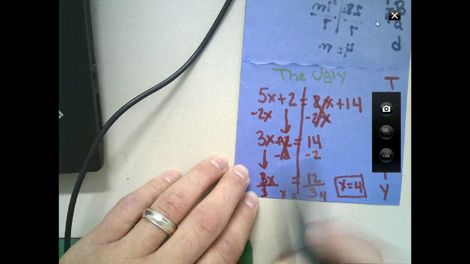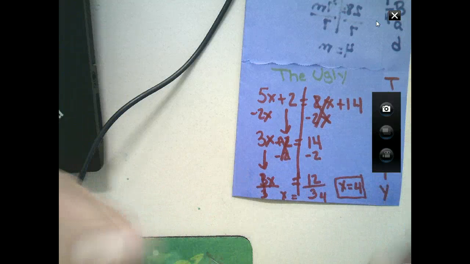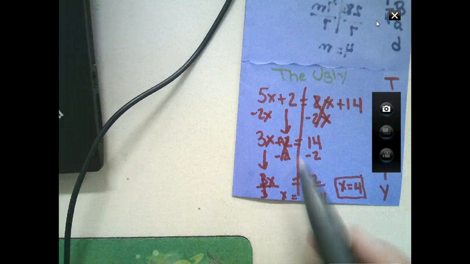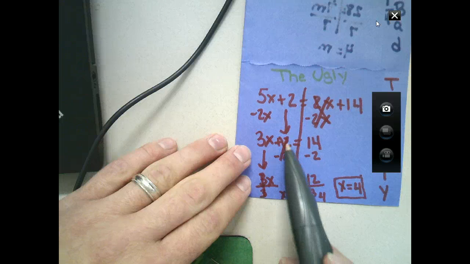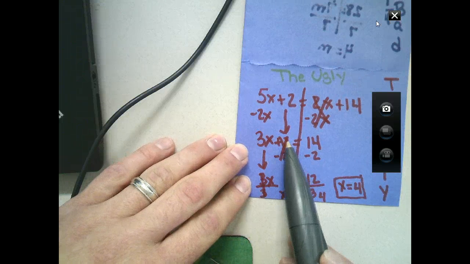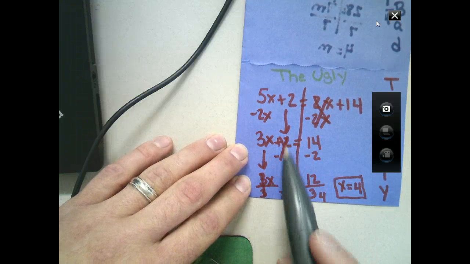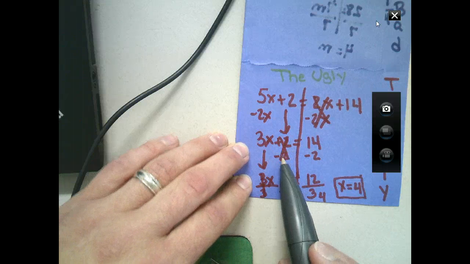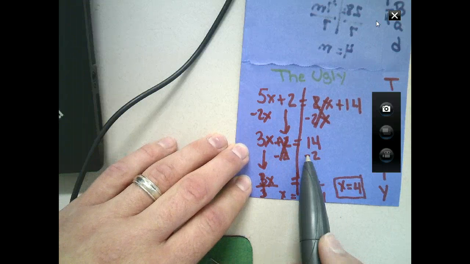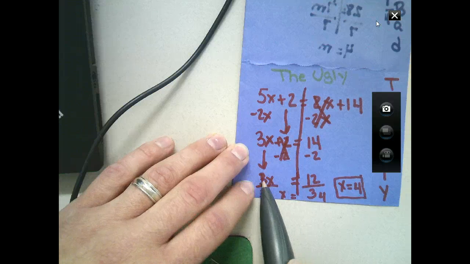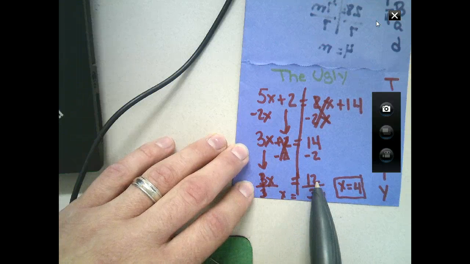From here, what I want to do is just like a regular multi-step equation. I want to get x by itself. Well, I have a 2 over here. It's positive. So I have to take the negative. Subtract 2 from this side, subtract 2 from this side. And I do that, it's going to give me 3x equals 12.